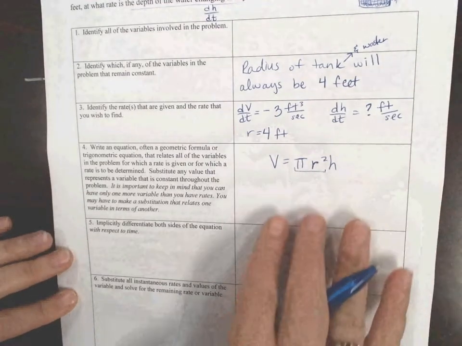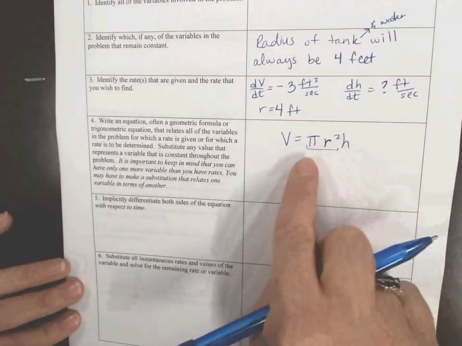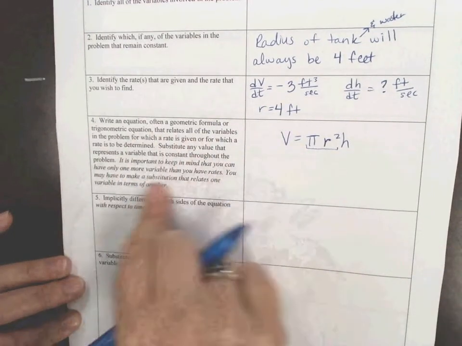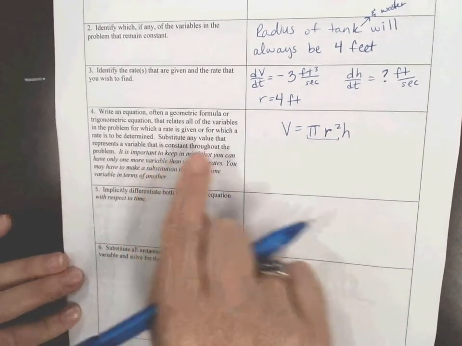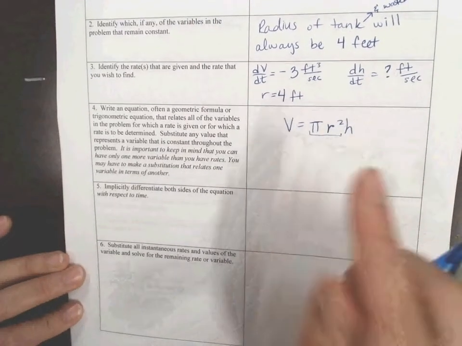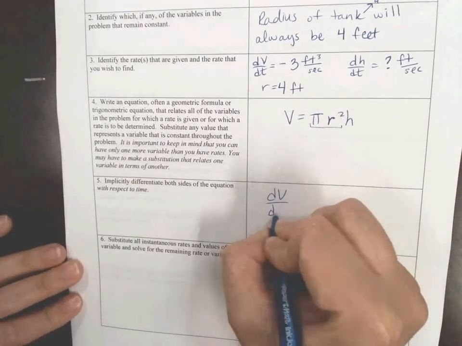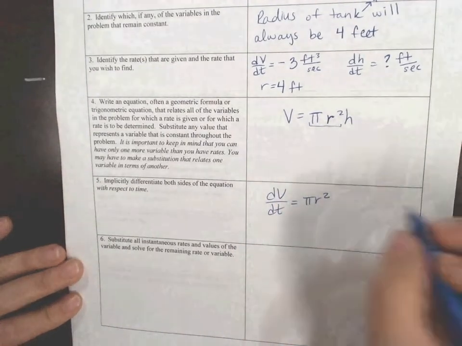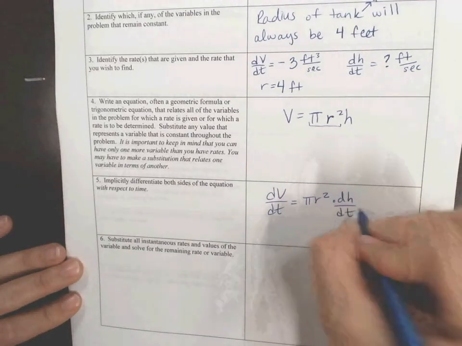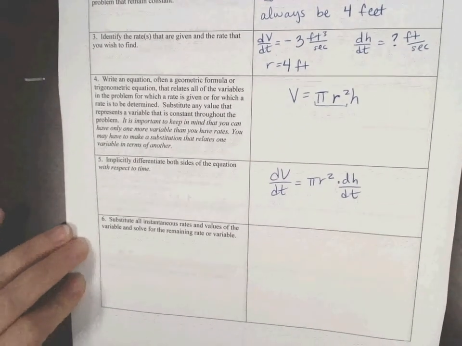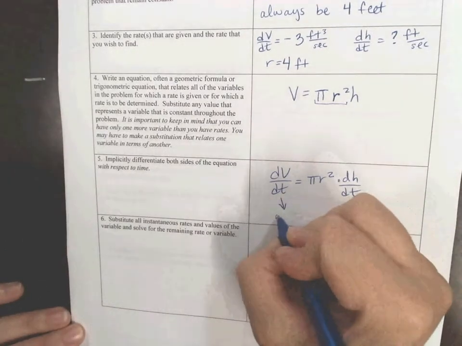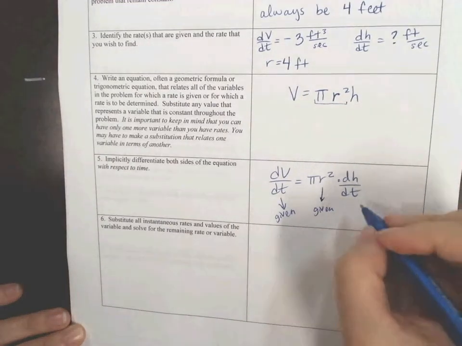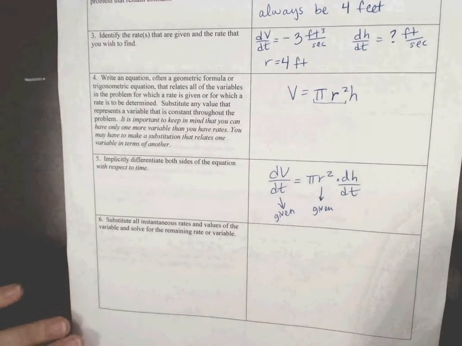So I'm ready to go on to step 5. In the next example, we're going to talk about where r and h are still both variables, and that's when we're going to have to deal with some of the other stuff that was talked about here. But at this point, I'm ready to take the derivative. So dV/dt is equal to pi r squared, because that's my coefficient, times dh/dt. All right, at this point we are given dV/dt, we are given the radius, and now we can find dh/dt. So solve.